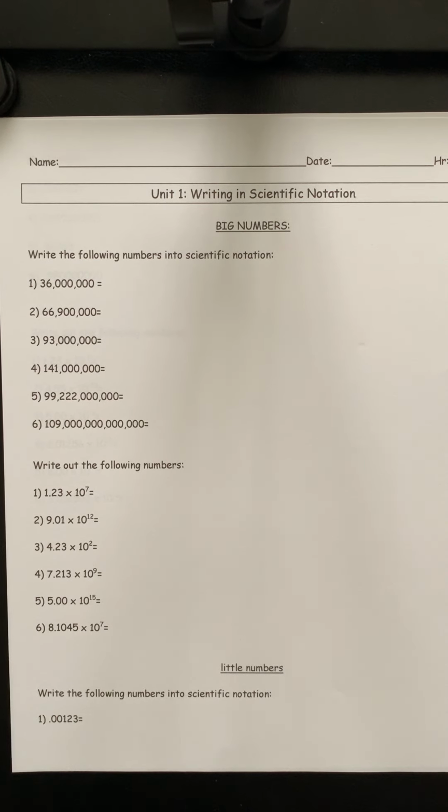Hi kids. This is a quick review on what you need to be able to do with writing scientific notation. If you want to refer back, there's the writing scientific notation lecture and review on my site. But this is just a quick tutorial on what you should be able to do.